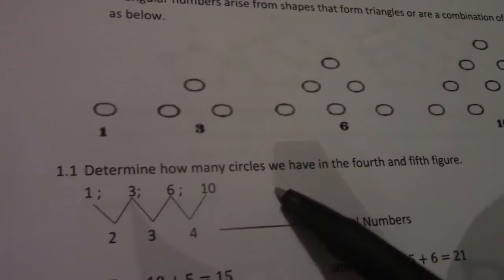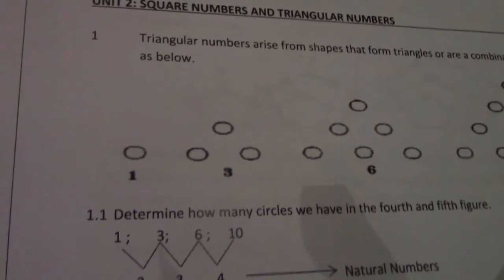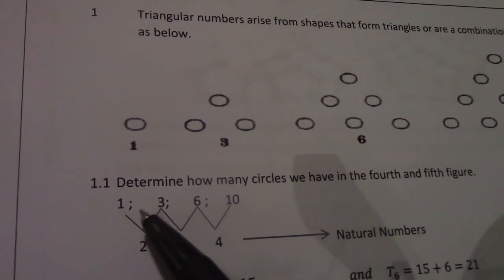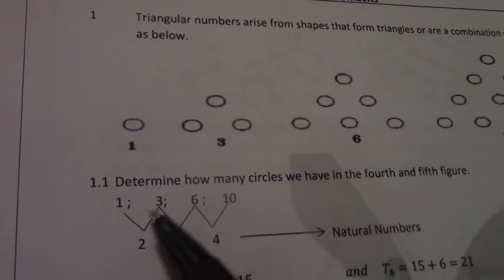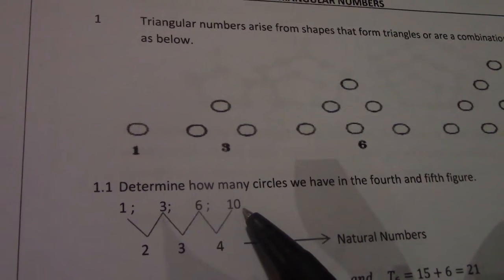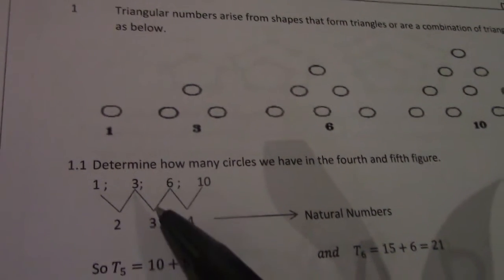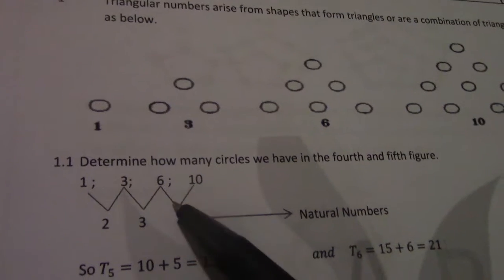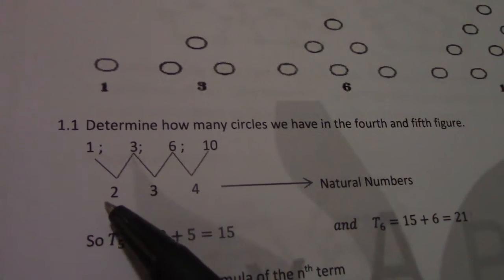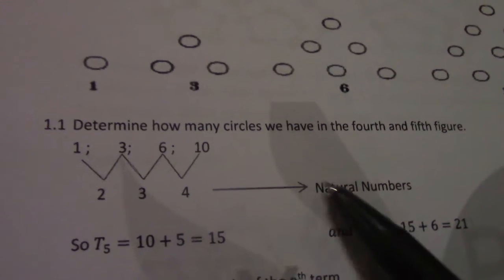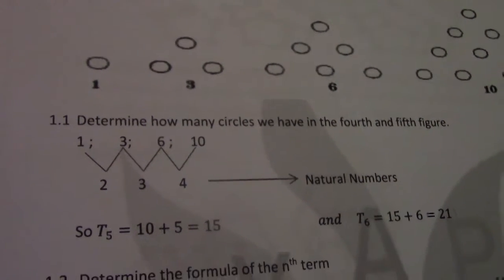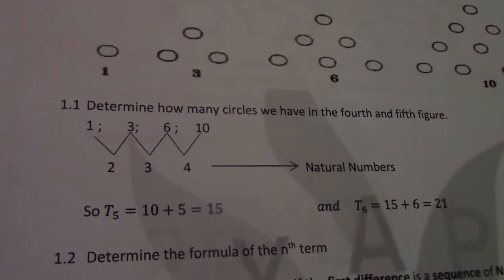Right, so determine how many circles we have in the fourth and the fifth figure. First I should note my sequence: 1, 3, 6 and 10. 3 minus 1 gives me 2, 6 minus 3 gives me 3, 10 minus 6 gives me 4. So if you look here, this is like counting 2, 3, 4. Those numbers are generally referred to as natural numbers.